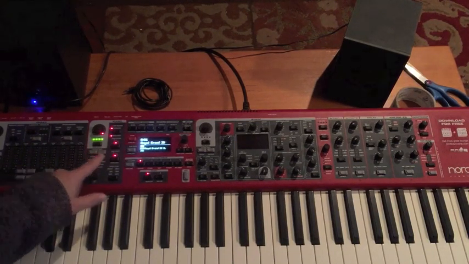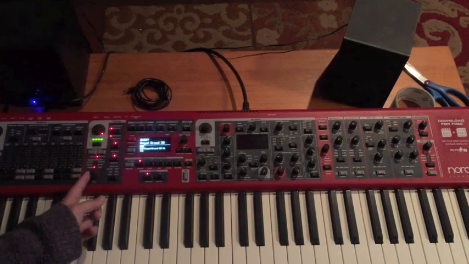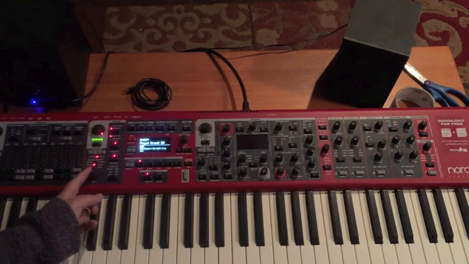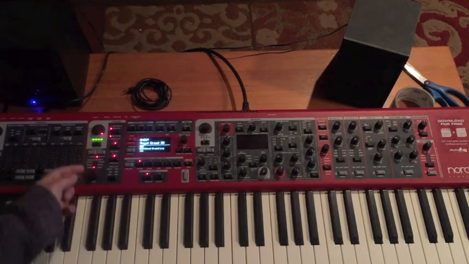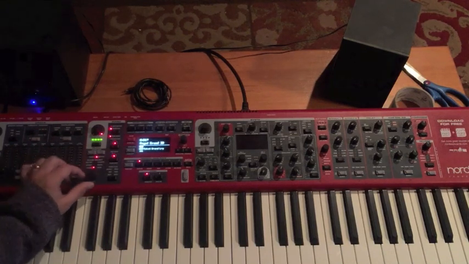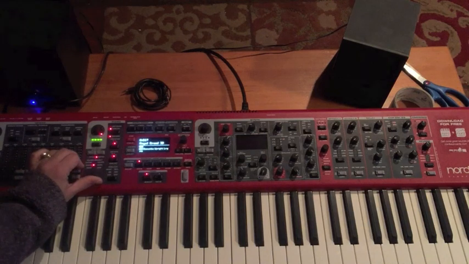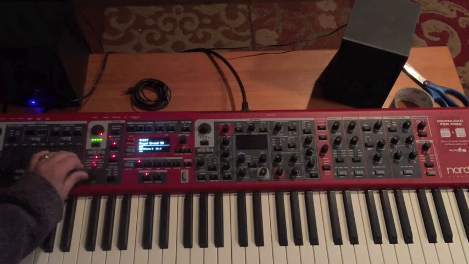The one thing that's different is that to get from the different types of piano, from the grand, the upright, electric, the clavs, the digital pianos, and the layered pianos, we actually have to scroll through now. We don't have a button anymore that changes from section to section. So if you want an upright piano or an electric like a Rhodes, you have to use this knob here to scroll up to the electric piano section. So that's a different feature.